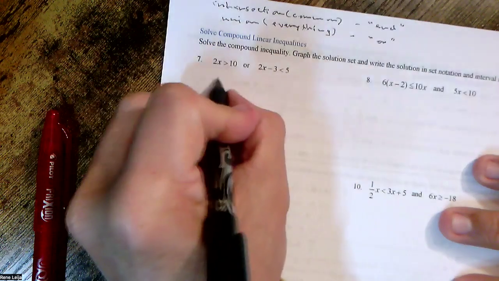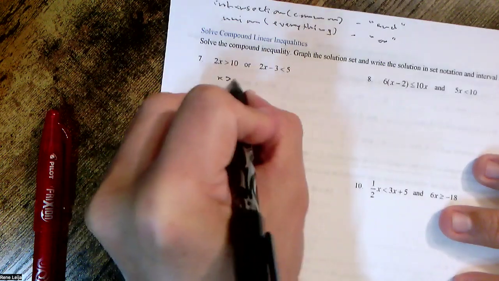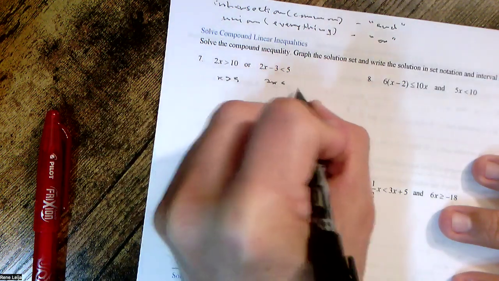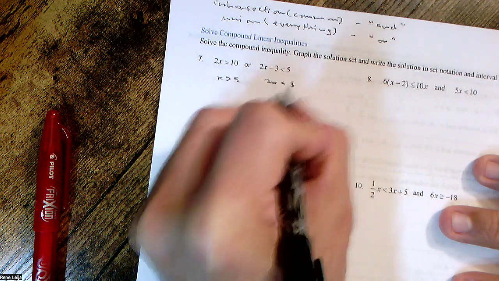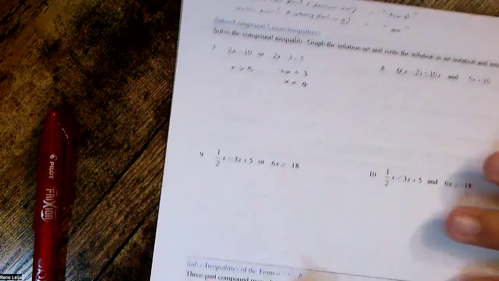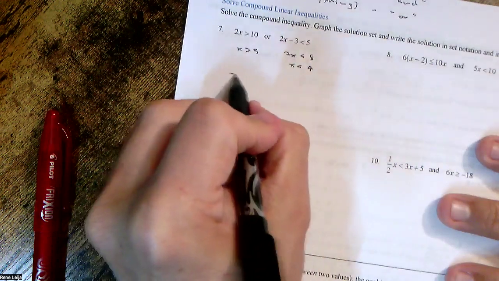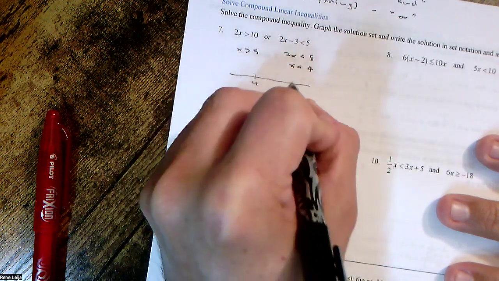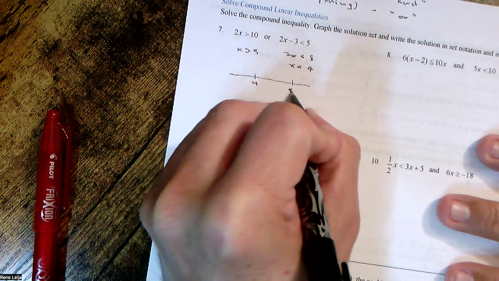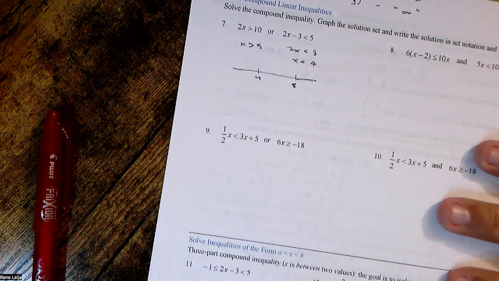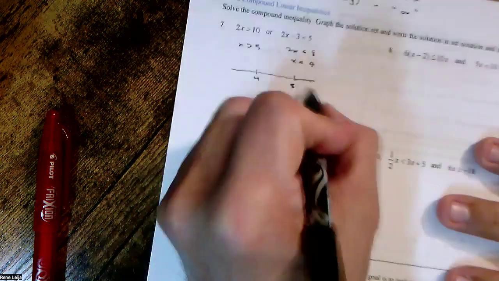Okay. All right. So we're going to solve these real quick. So this is x is greater than 5. This is 2x is less than 8. So x is less than 4. All right. So I'm going to put this on a number line, and I'm going to put them in order. Here's 4, and then here's 5. Okay. So x is greater than 5.